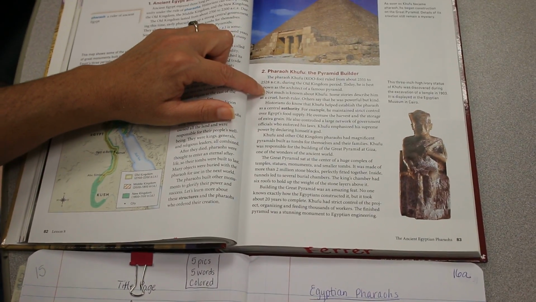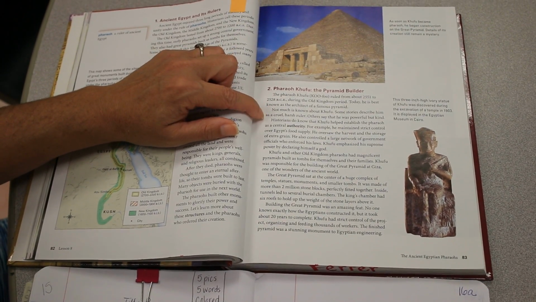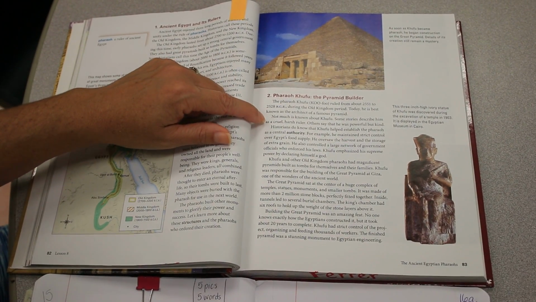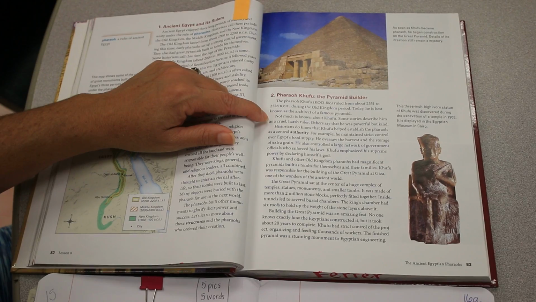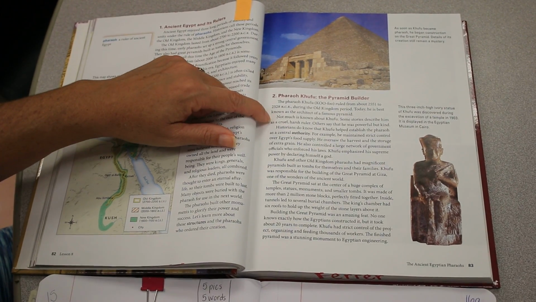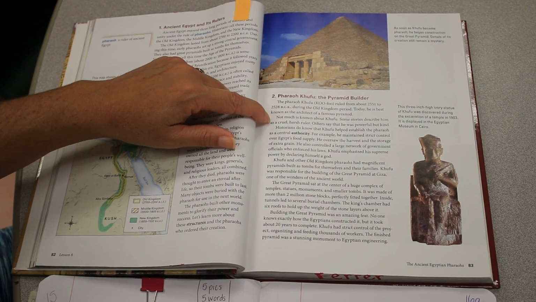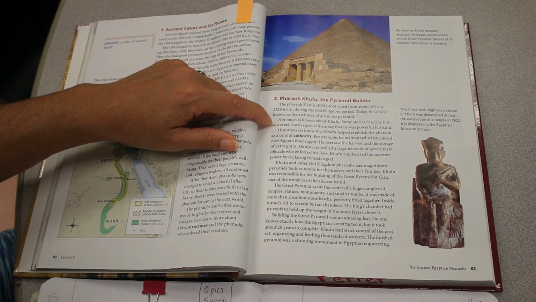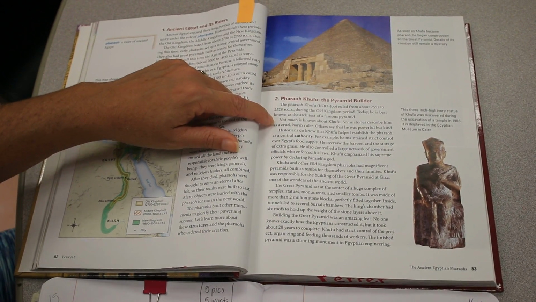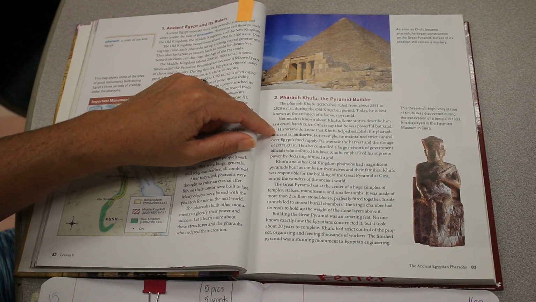Not much is known about Khufu. Some stories describe him as a cruel, harsh ruler. Others say that he was powerful but kind. Because these are opinion statements and it's not backed by historians, or it says that it's not really known, I'm not going to write these facts down. Let's go on to paragraph 3.